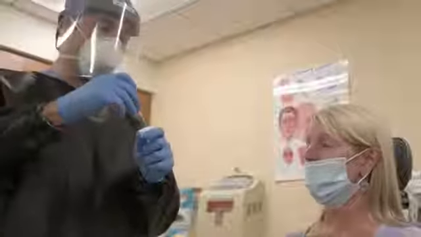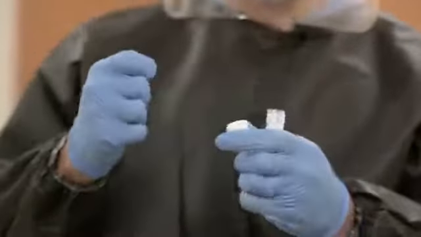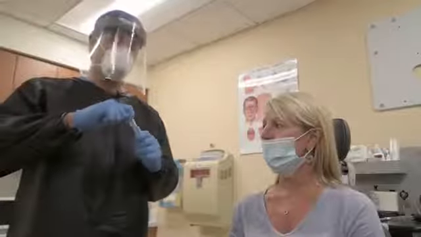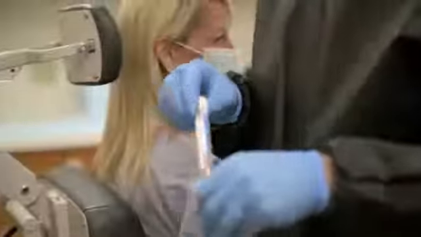The swab is then placed inside the transport media, broken off at the natural cleavage plane of the swab. The final step, fastening the cap on the transport media test tube to ensure no spillage during transportation. The tube is then sent for the lab to be tested.